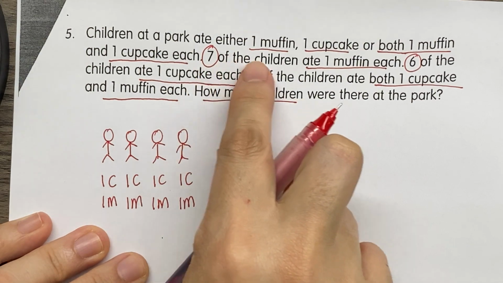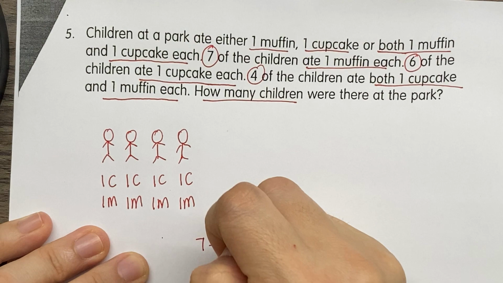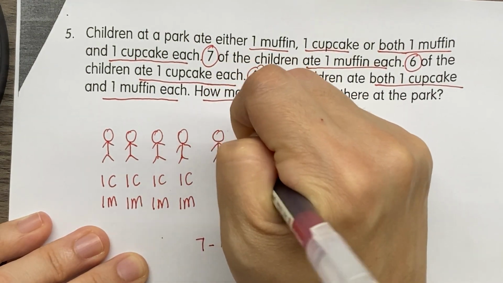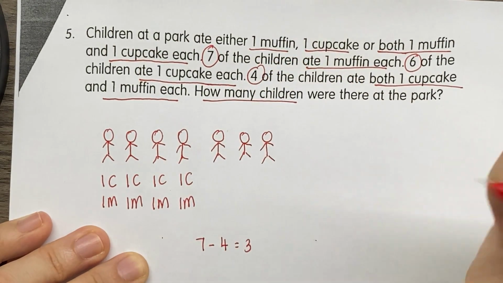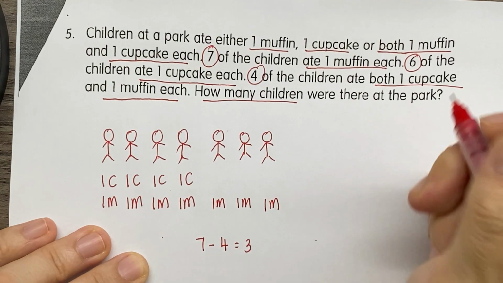Okay, now I have 7 of the children ate 1 muffin each. So I already have 4 here. So I would have 7 minus 4. I'll get 3. So there are 3 children who ate only muffin. So 1 muffin, 1 muffin, 1 muffin.